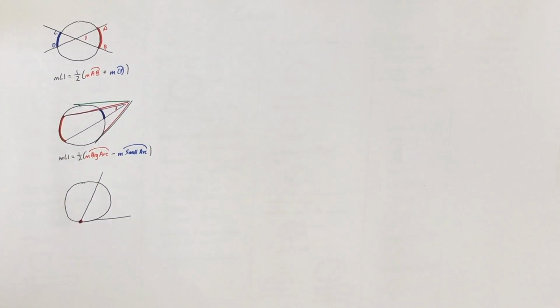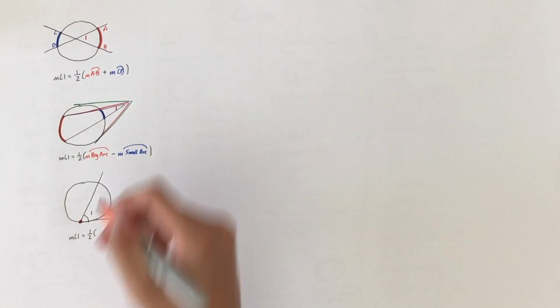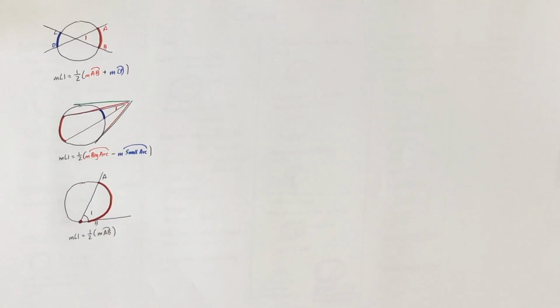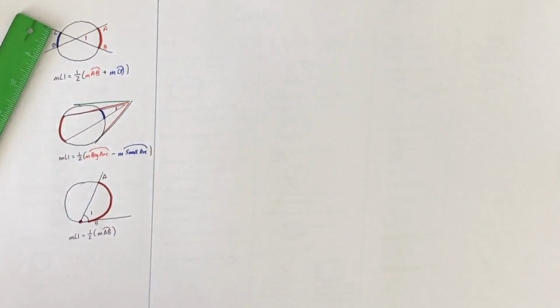If a secant and tangent intersect at the point of tangency, then the angle formed is equal to 1/2 the measure of the arc that's formed from the point of tangency to where the secant intersects the circle.